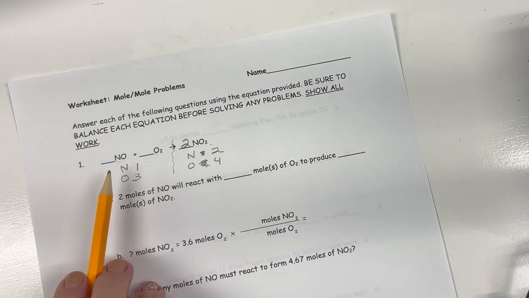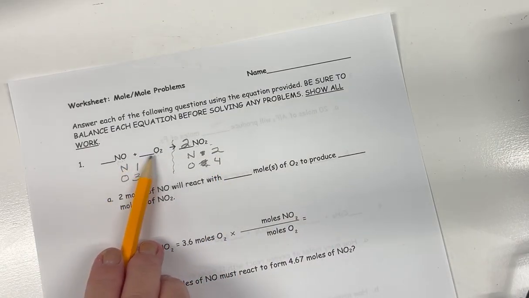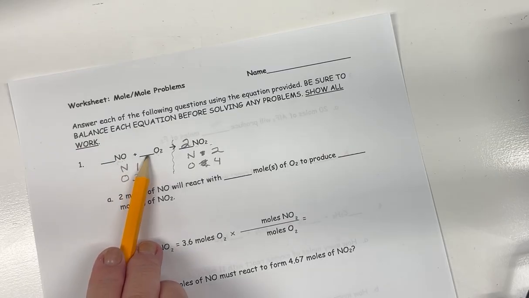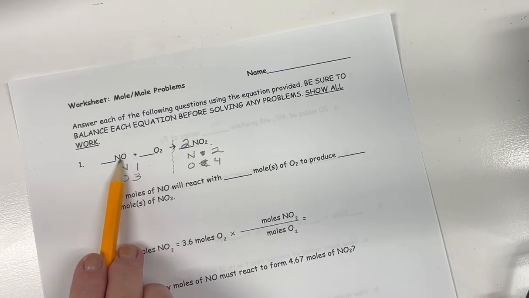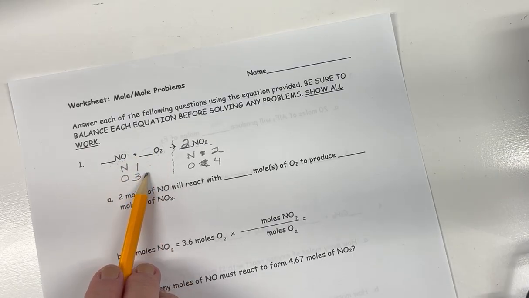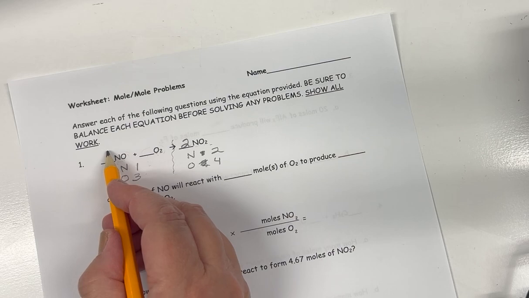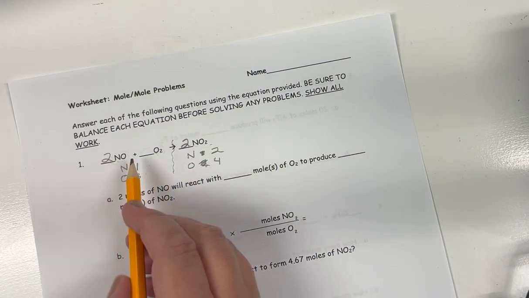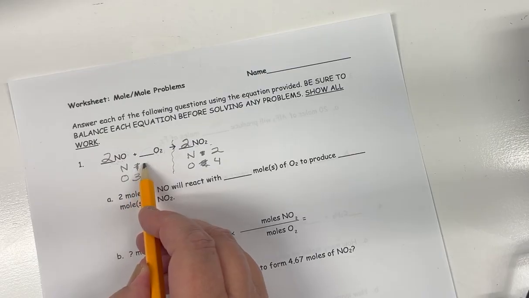All right, so can I get 4 oxygens on this side? Is there a number I could put here or here that when we add the oxygens here to the oxygens here, it adds up to 4? This one's a little bit tricky. So the answer is put a 2 here. Okay, so number 1, that's going to balance our nitrogens, yay.